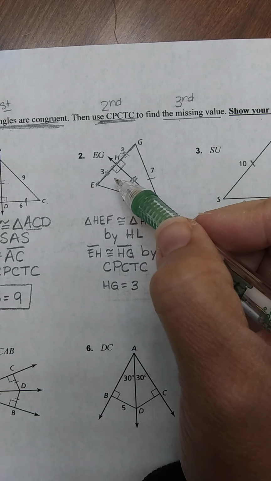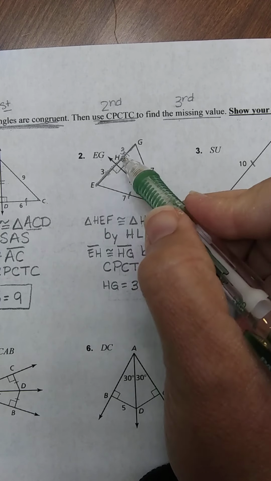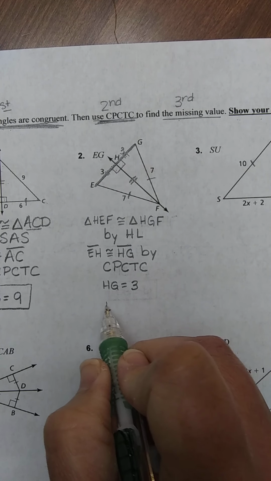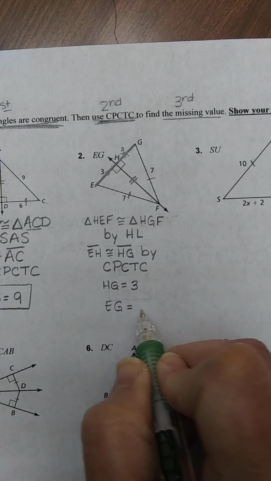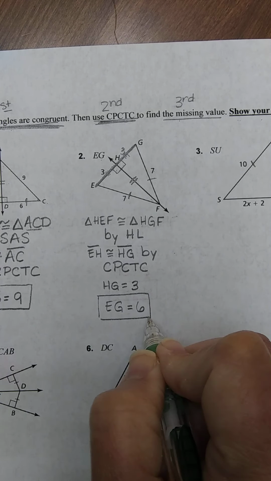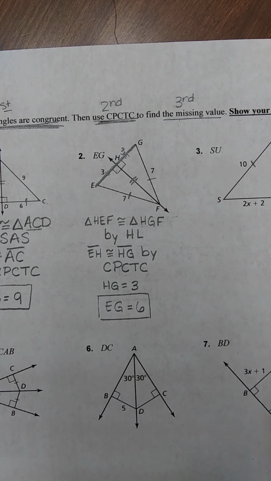Now I'm going to use segment addition postulate because it asks for EG, which is that entire distance, so 3 plus 3. So EG will have a length of 6. Segment addition postulate just tells us that we can add those 2 lengths together to get the length of the entire segment.